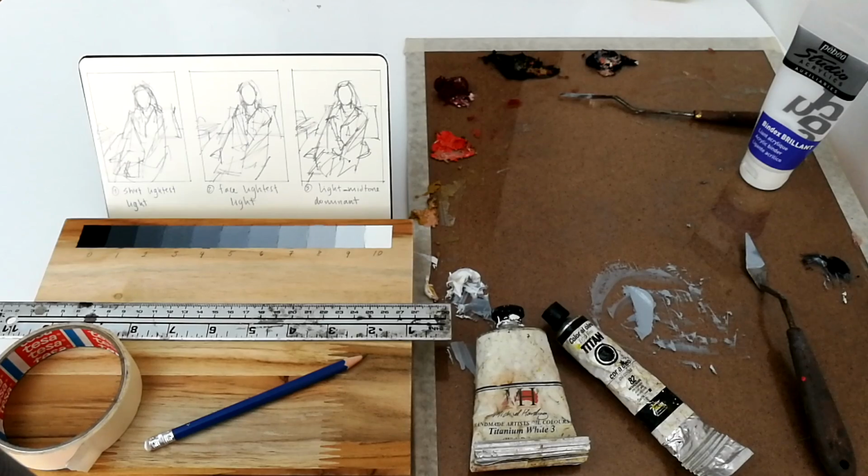So yes, it speaks about light, and that's what we usually associate value with. But I'm hoping that with these very simple exercises that we do, we can start understanding value also as a really, really important tool to communicate visually.